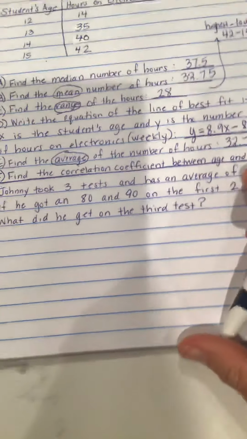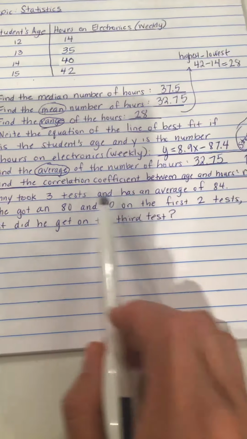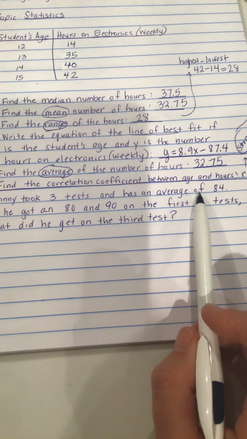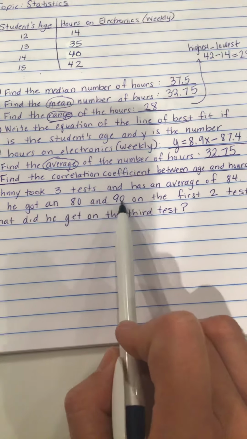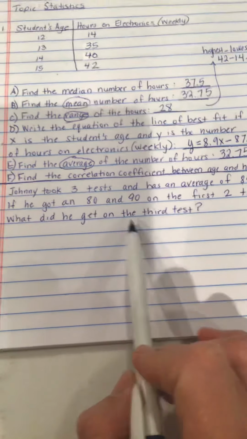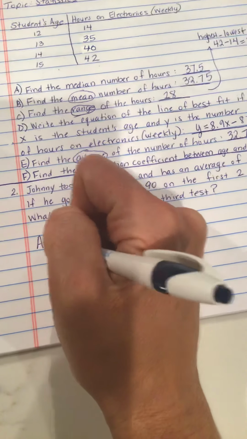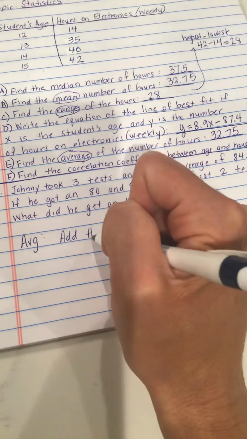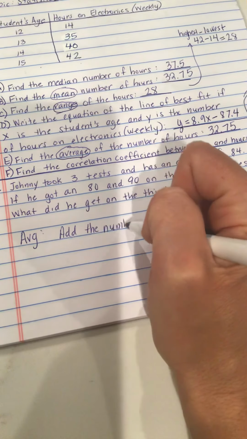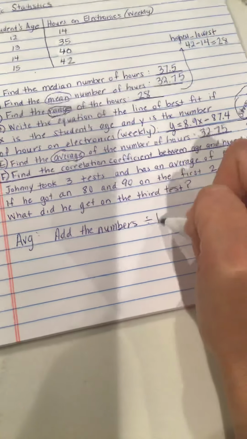Next question. Johnny took 3 tests, and his average is an 84. If he got an 80 and 90 on the first 2 tests, what did he get on the third test? Okay, so how do you find the average? You add the numbers and divide by how many you have.